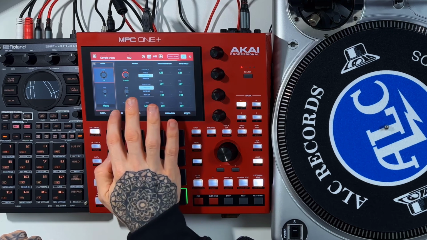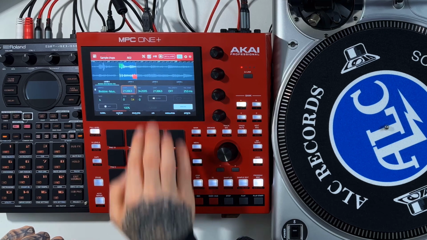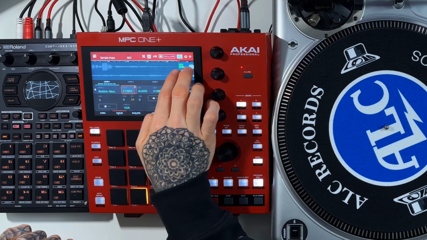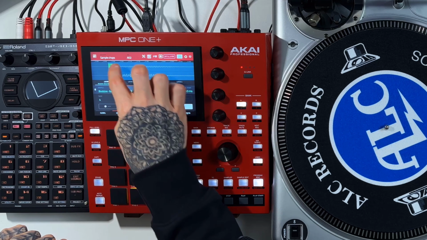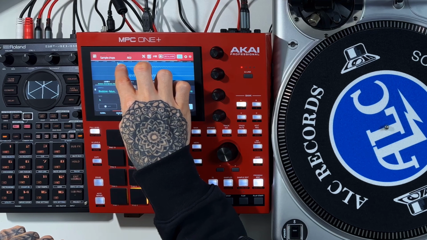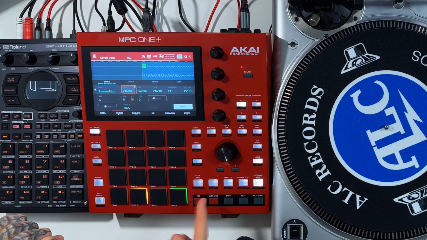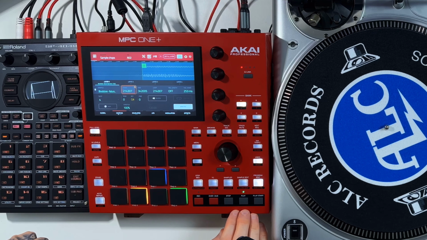So if we go into Program Edit, we can go into Samples and we can take a look at this pad and we can zoom in. And what I'm going to try and do is pull the sample start over a little bit somewhere so we can see if we can get it to play a little bit quicker.